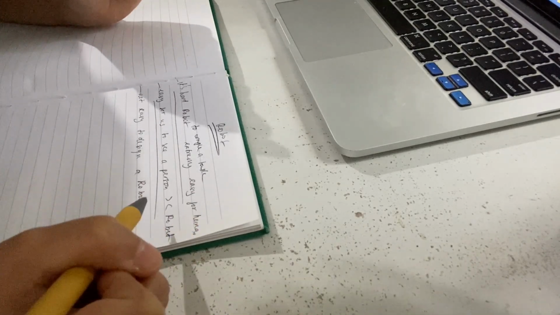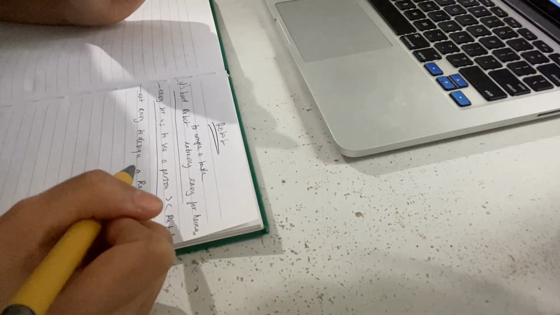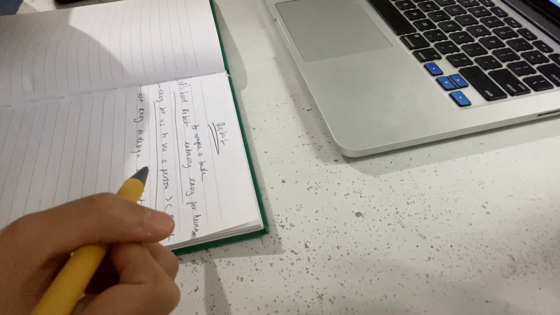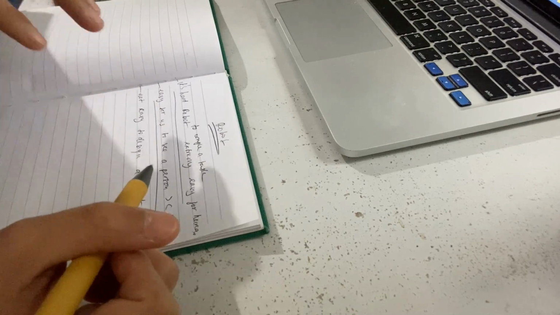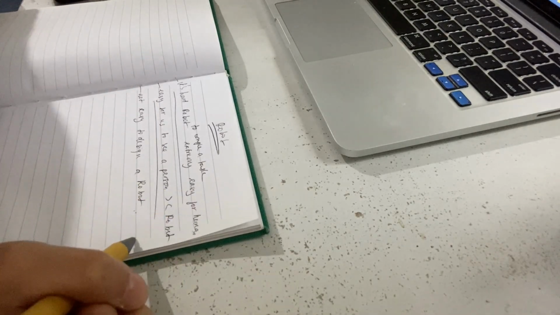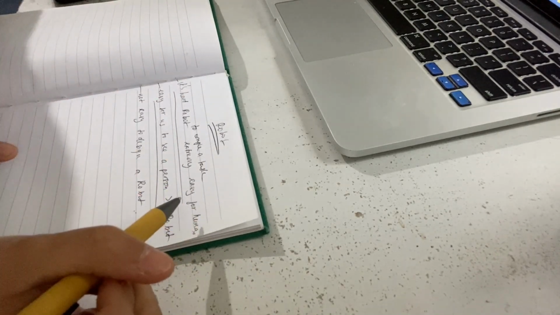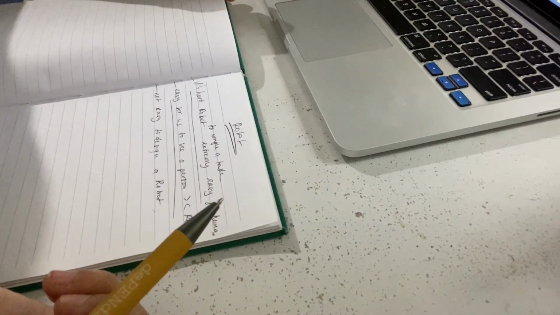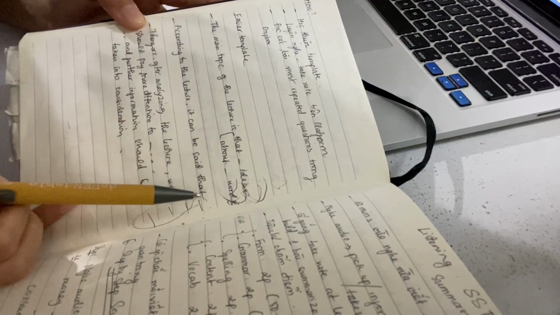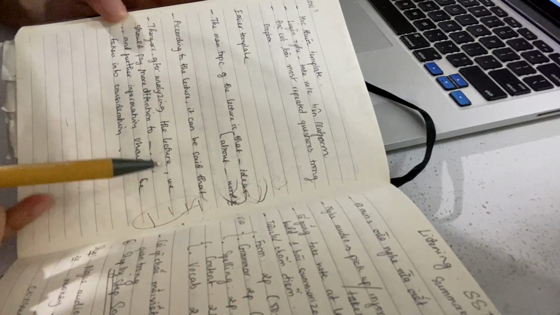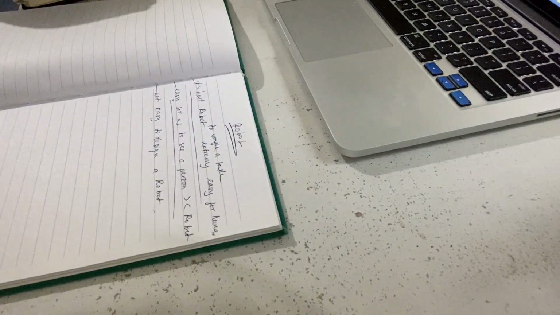I'm not good at this, honestly, but what helped me is my speaking, so I can keep speaking for 40 seconds and I can read my notes. I just read them over and over again. So let's see how I do it. The main topic of the lecture is, according to the lecture, it can be said that, therefore, after analyzing the picture. Okay, I'm going to use this template and read this one.